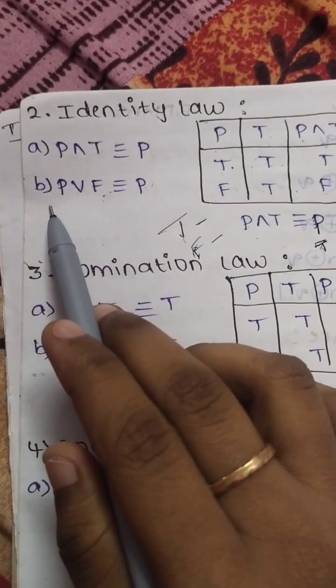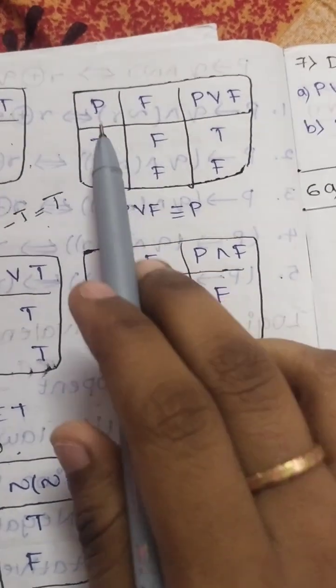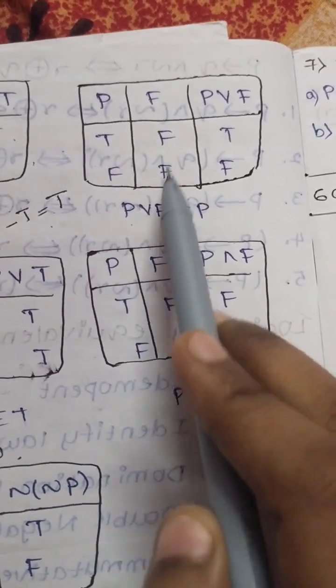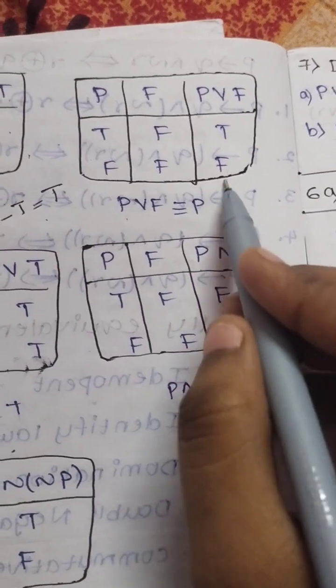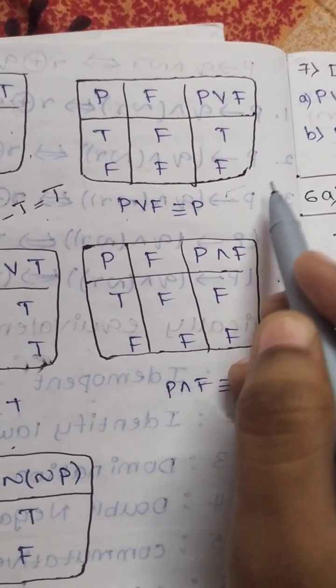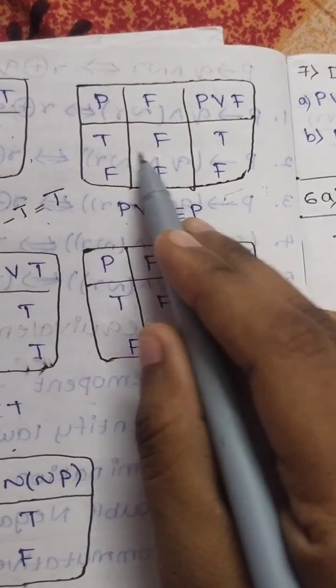So next, second one, we are doing condition 2. So P or F is equivalent to P, P is true, false, F means false. So we are doing the OR operation here. OR operation means when P is false and the other is false, then it will be false, remaining all are true. False, false is false, remaining all are true.